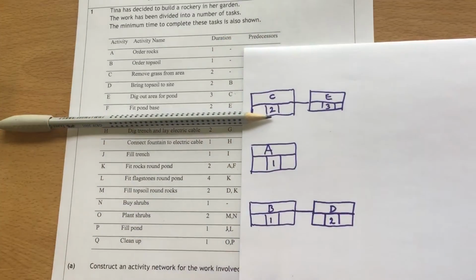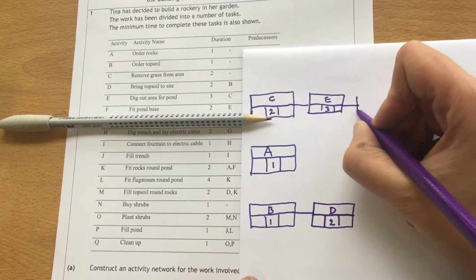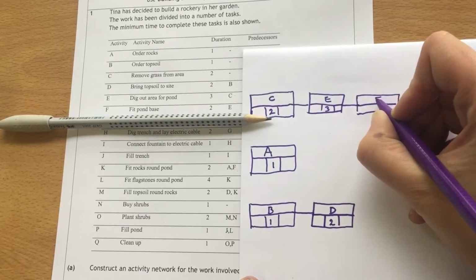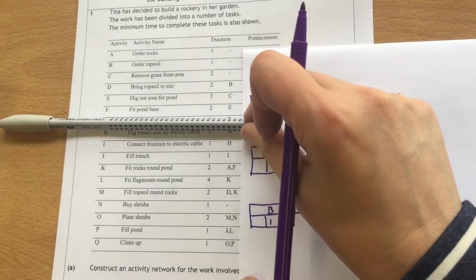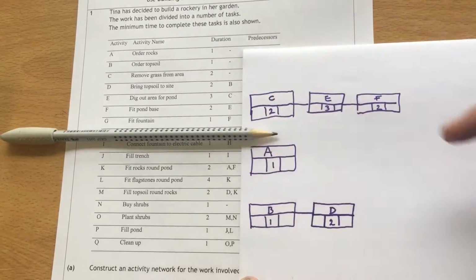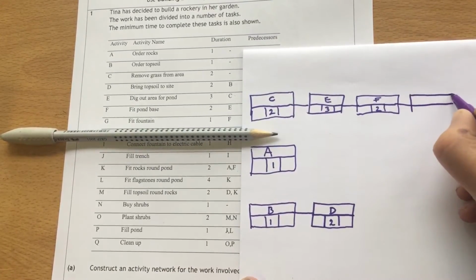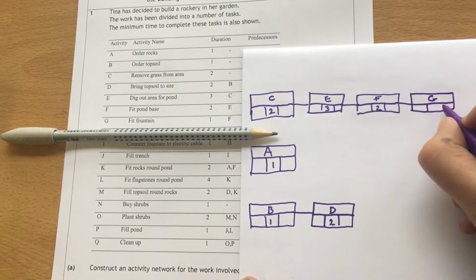So, coming for F, F is going to come out of E, and F is going to take 2. G, fitting our fountain, is going to come out of F, and G takes 1.